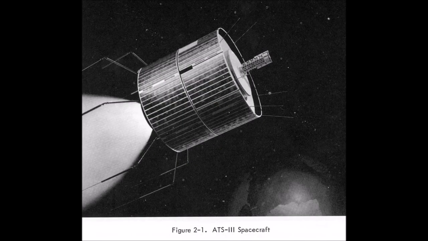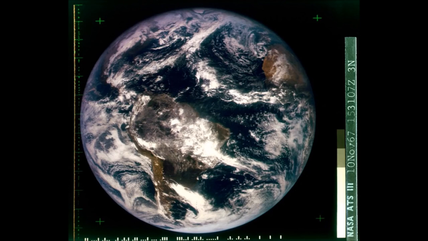Beyond this satellite, we have the ATS-3. This one is also a pathetic joke because this satellite, operated by NASA from 1967 until 2001, they claim it was in geostationary orbit.